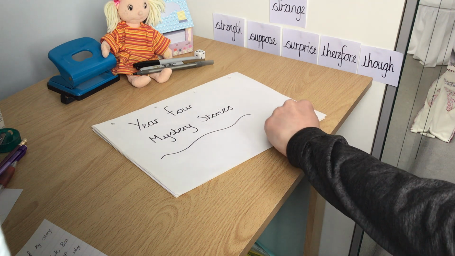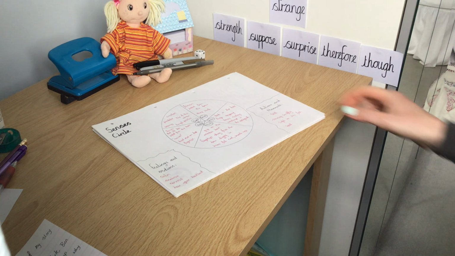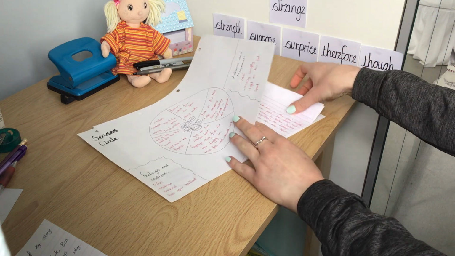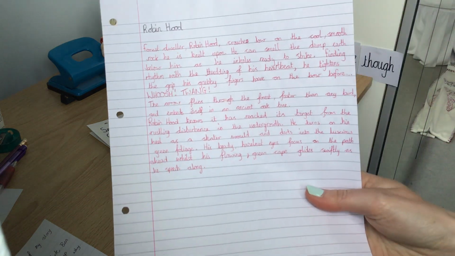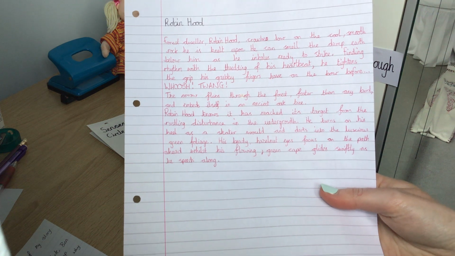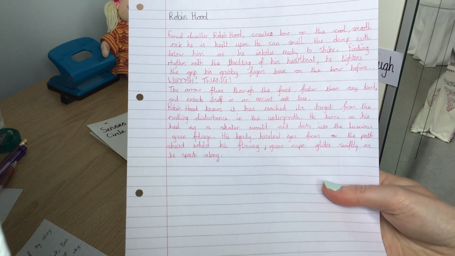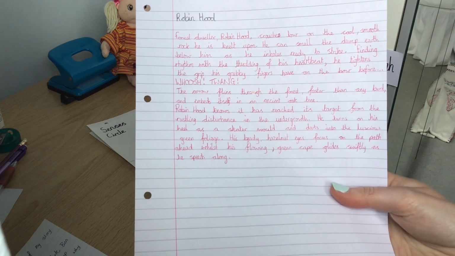Okay, let's get going with our mystery stories. So, last week you'll remember that we were working on a character description and we started that character description using our census circle. I've finished my census circle now and I've also finished my character description, which I can now share with you. So mine was of our picture from last week, which is Robin Hood. This week we have a different picture. It's of a robot style creature and you can absolutely use that in your mystery story this week.